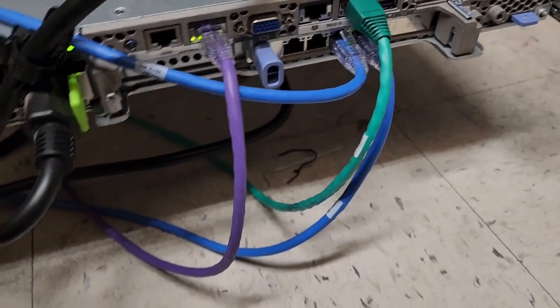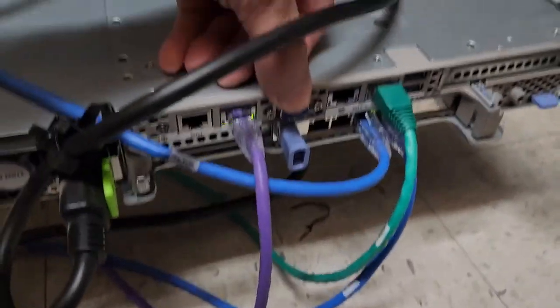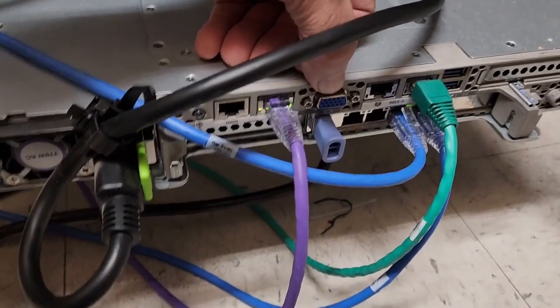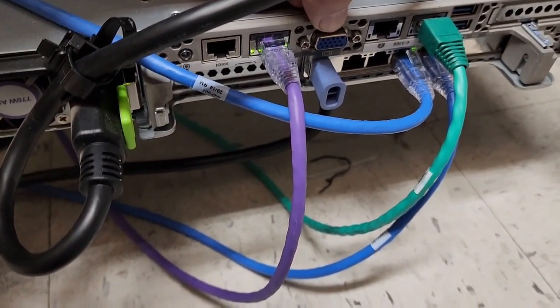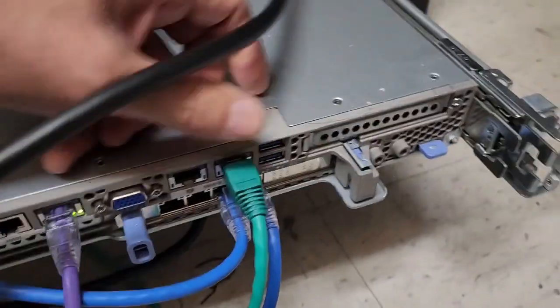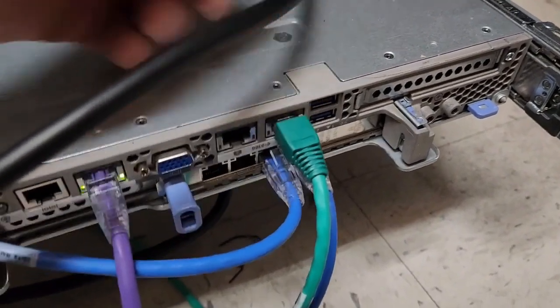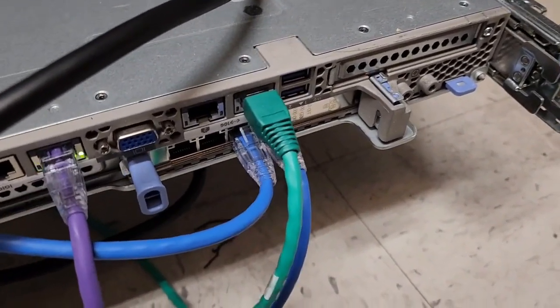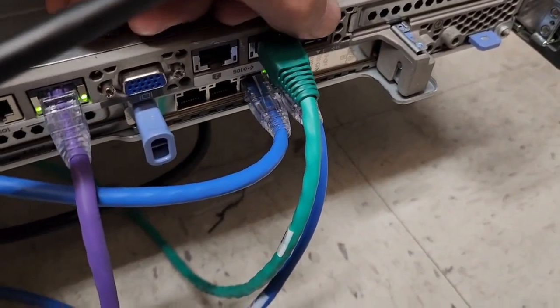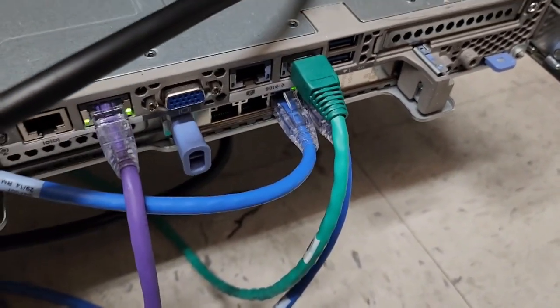So anyway, what we're going to have to do, there's a VGA, those little blue cables here. We'll have to plug our monitor into that. And then there are some, right here, some USB ports. So we'll have to plug in a mouse in one of them and a keyboard in the other one.